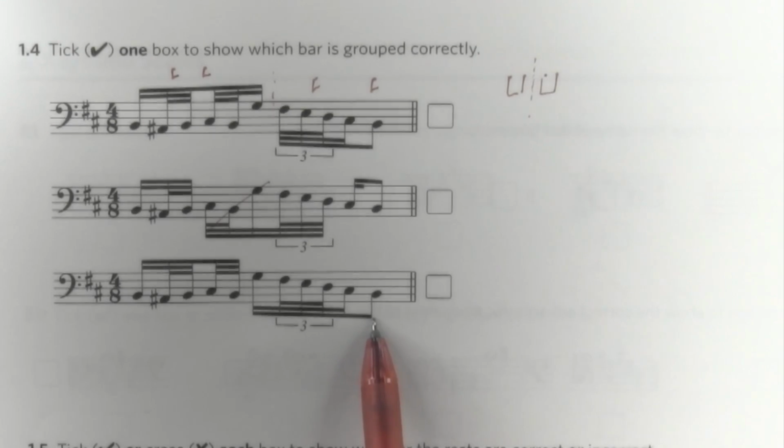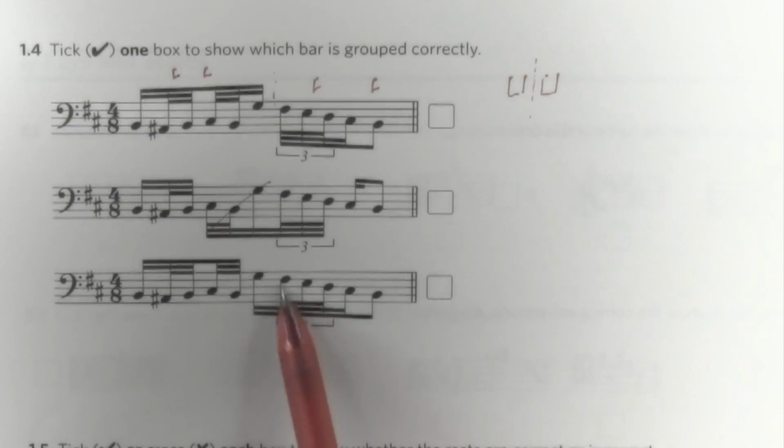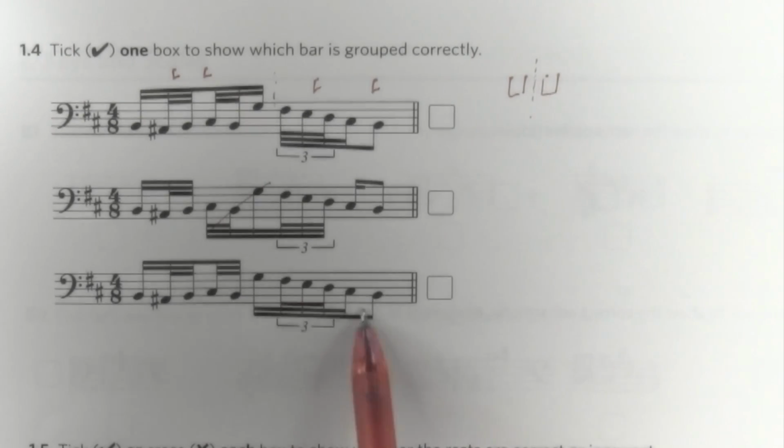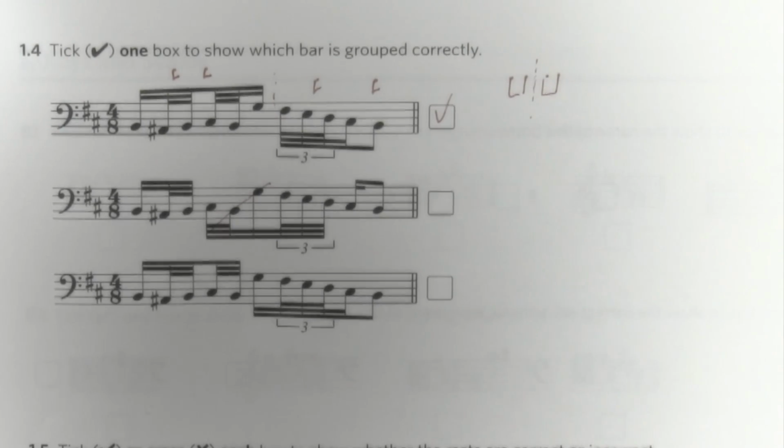Here we have more than two quavers, a quaver, and a quaver, and a semiquaver. Doesn't make any sense. The two halves need to be even. There you go. Sorted. If you don't start from the time signature, well, you're stuck. I hope it's useful. Question 5.